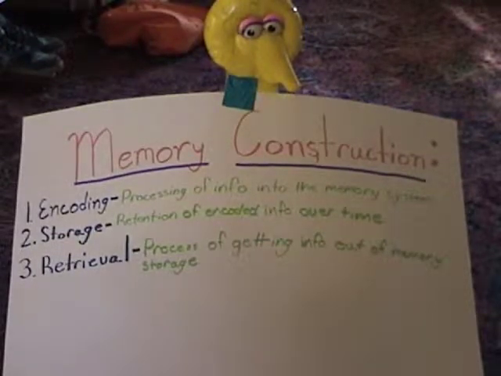Memory construction. Step 1. Encoding, processing of info into the memory system. Step 2. Storage, retention of encoded information over time. Step 3. Retrieval, process of getting info out of memory storage.